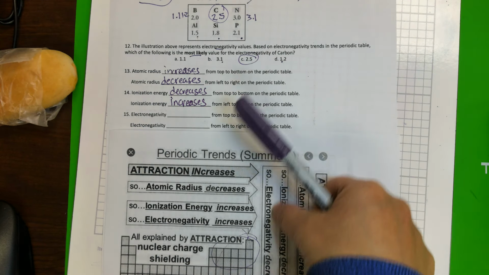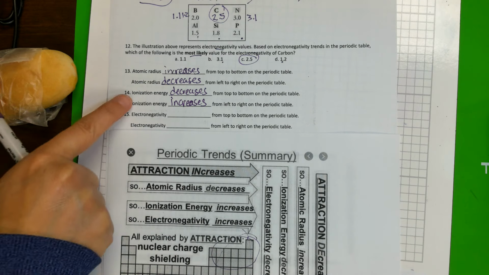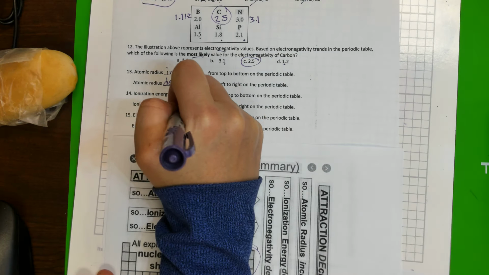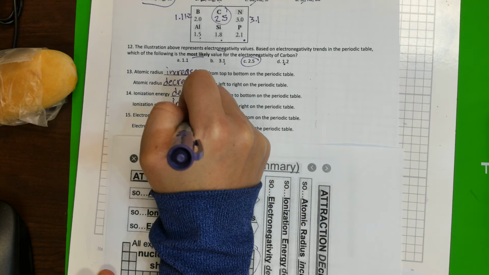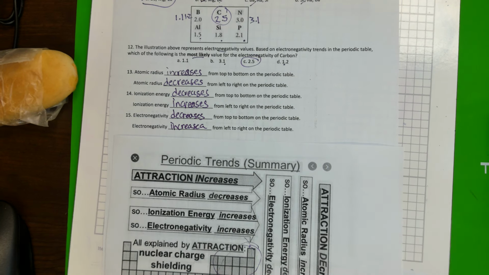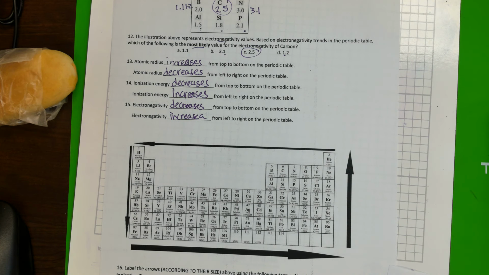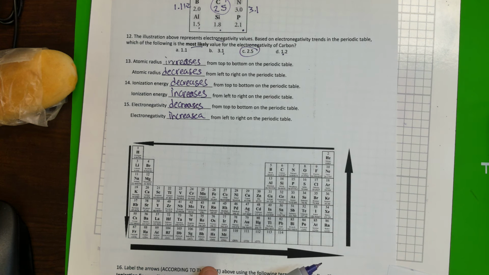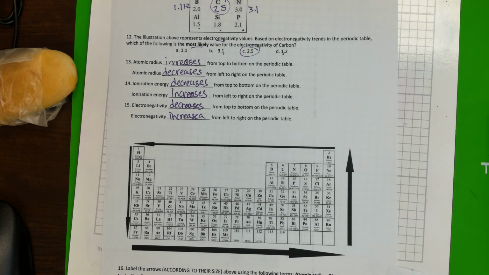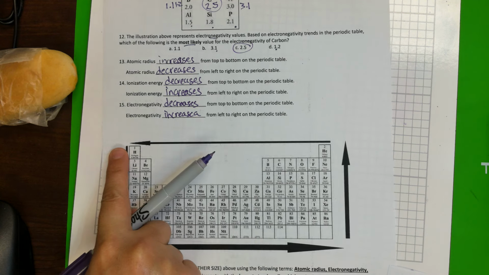Electronegativity, from top to bottom. Well, basically, ionization and electronegativity are the same thing. In this part, we're going to do something very similar to what's here, but it's more of a visual. It's a little tricky. Why? Because of the way the arrows are pointing.